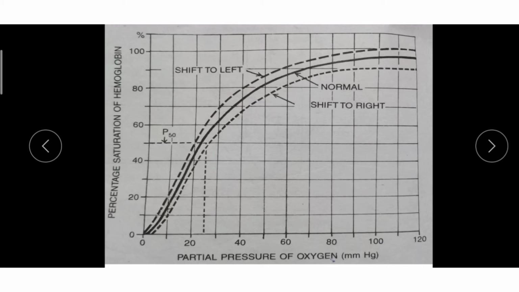At 40 mm Hg of partial pressure of oxygen, which is this one, 40, the saturation is about 75%, you can see it. It becomes 95% when the partial pressure of oxygen is 100. This is 95.